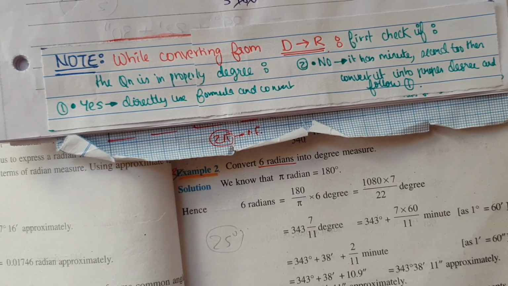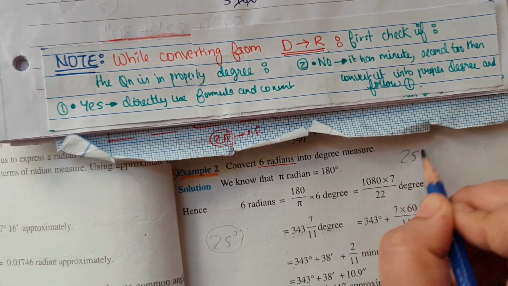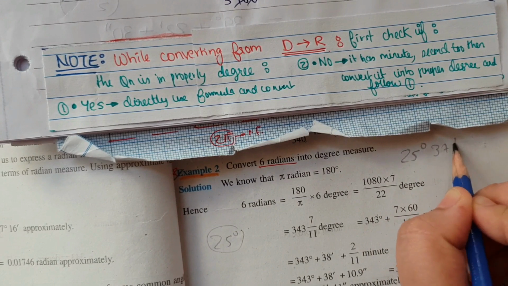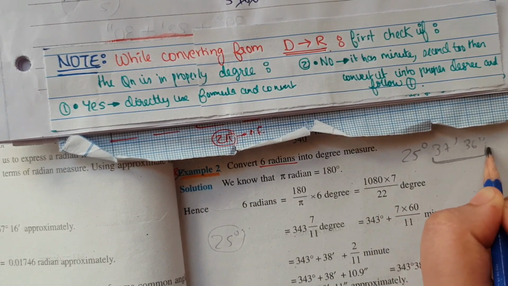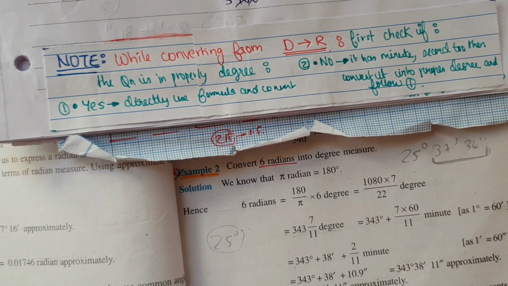And second, if it's given, let's say, as 25 degrees, 37 minutes and 36 seconds, you can see there is also this part. It's not in a proper degree form. In such a case, convert into proper degree form by dividing by 60 and then use the formula. Okay, that's for degree to radian. What about radian to degree?